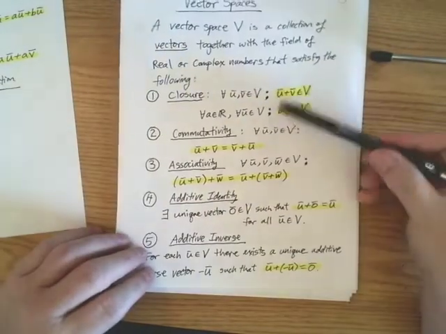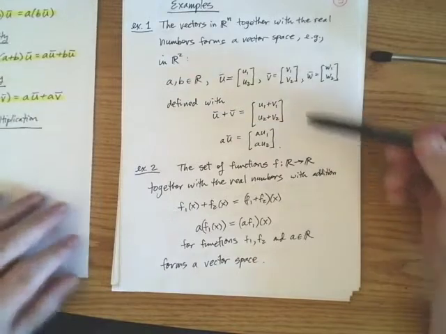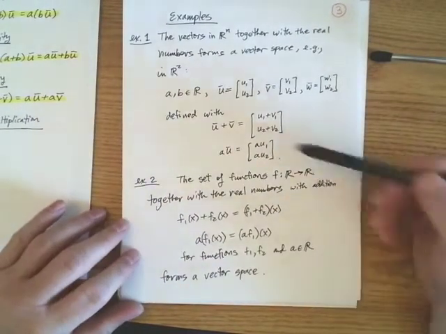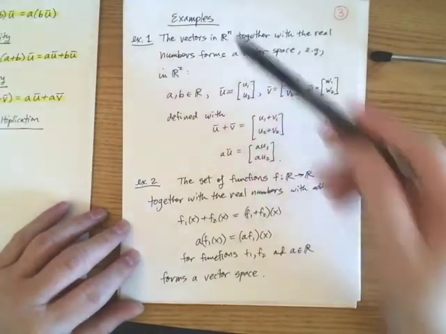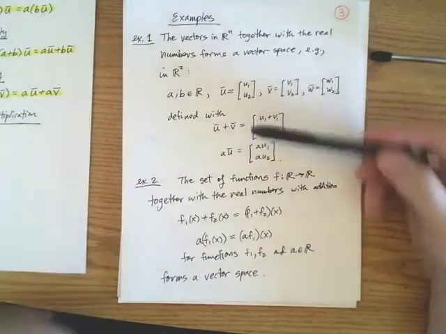I am not going to go through and show that all of these properties are satisfied, all 9 of them that I have written here. But in fact they are, and I think you can probably see that pretty simply. And this is not just for R squared, but R^n, or Rn, however you like to say that. So the n-tuples.